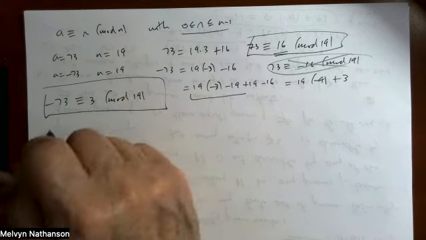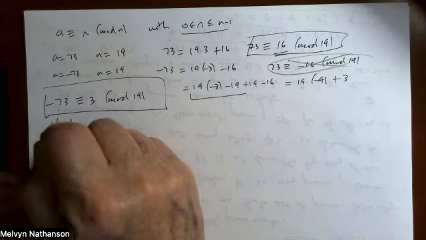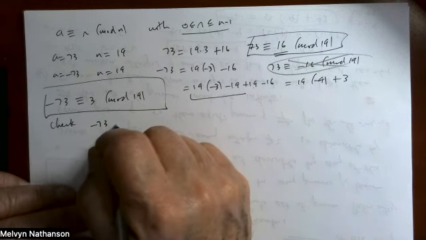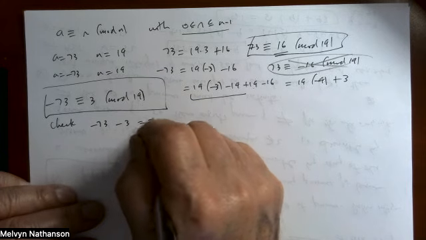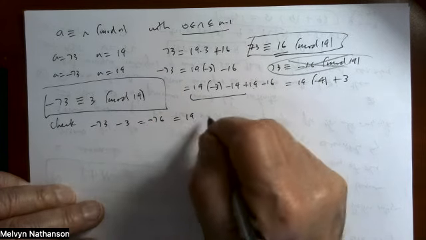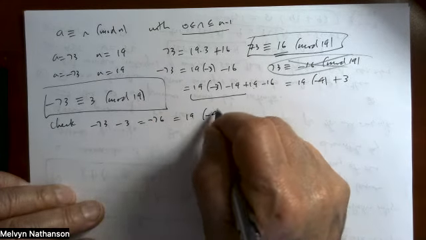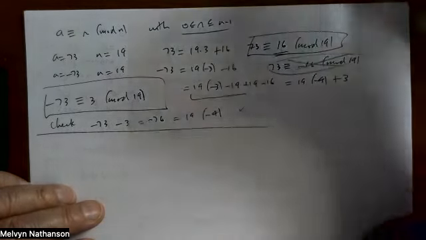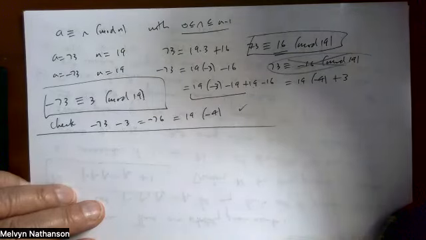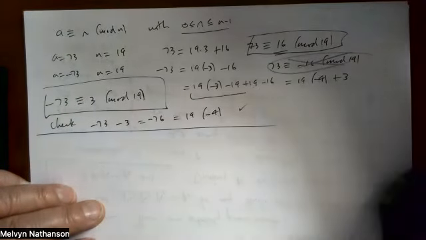And if you just wanted to check, minus 73 minus 3 has to be divisible by 19, but this is minus 76. And this is, in fact, 19 times negative 4. So this does check. And that is the solution to problem 2.